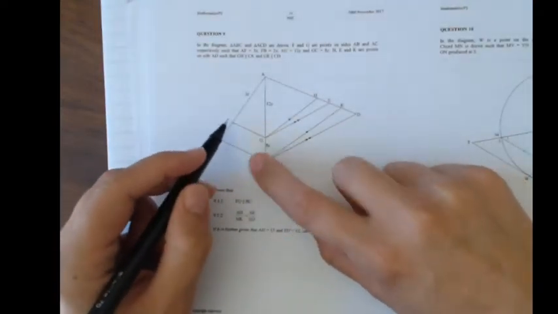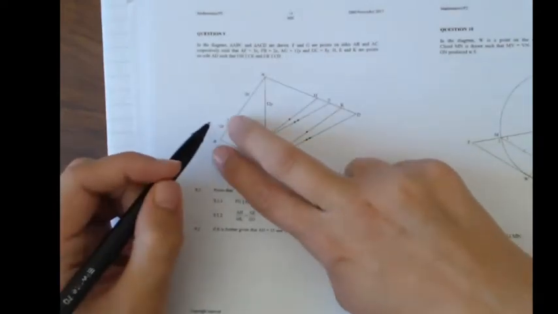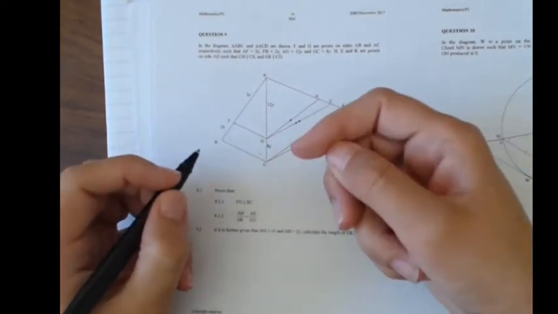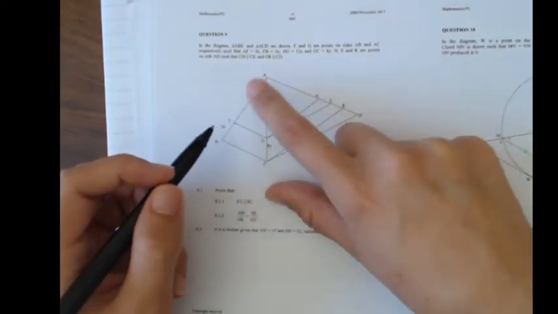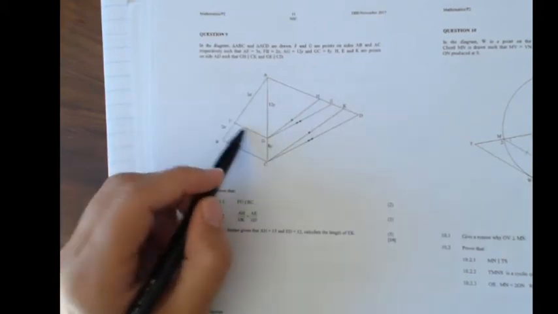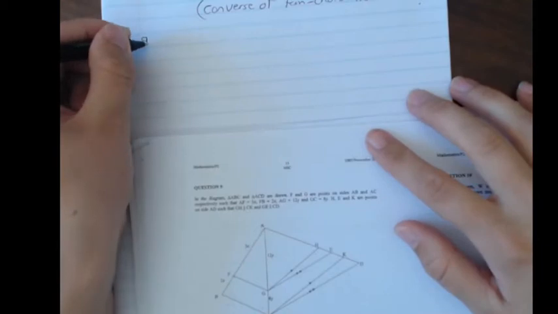So I'm guessing the proportion theorem says that if these lines are parallel, these sides are in the same ratio. So I'm guessing I must show that the ratio is the same, and then by converse of the proportion theorem, these lines will be parallel. So let's start with that.